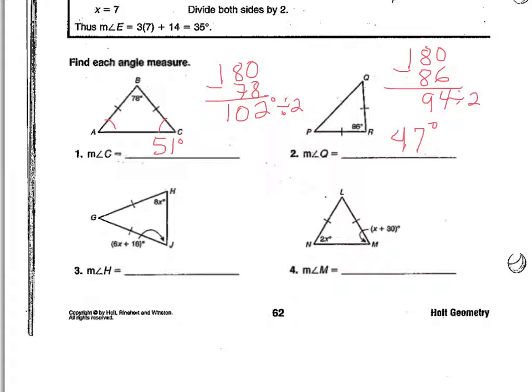Now for number 3, this is just like the example that they gave us. They're saying that it's an isosceles, therefore the base angles are congruent. So angle H is congruent to angle J, which means that 8x equals 6x plus 18.